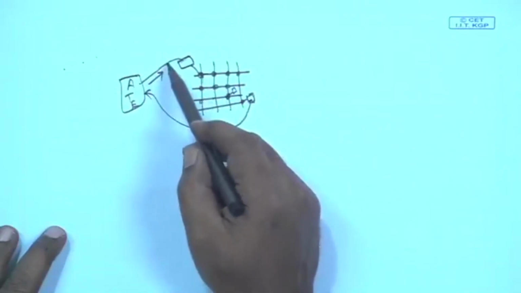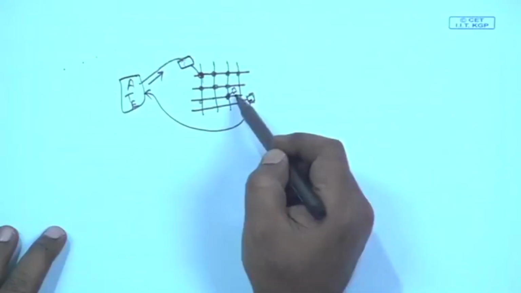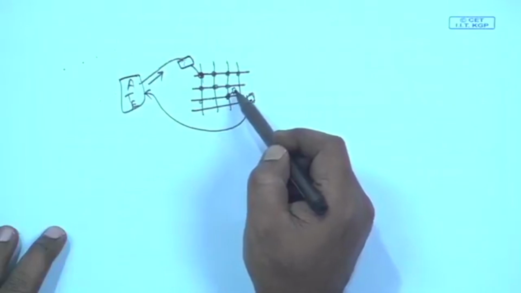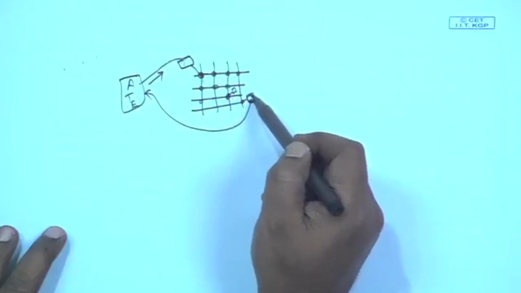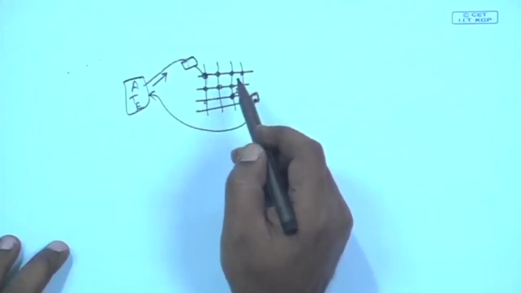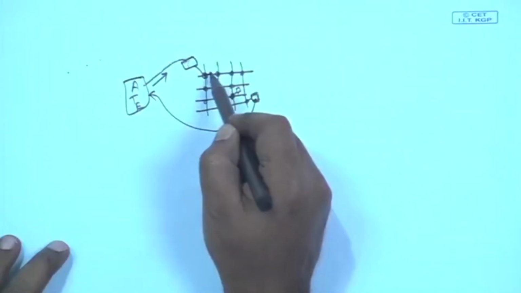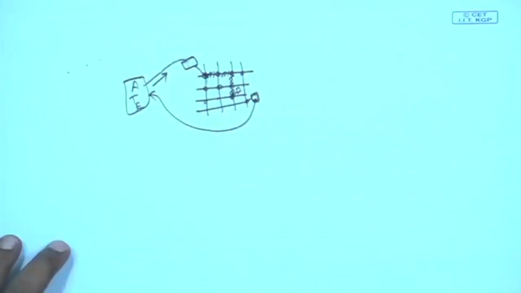So, in the test mode, they will transfer the test pattern to this router, destined for this core under test, and similarly the core under test will send the response to this core, from where it will be transferred to the ATE. Now, assuming that it follows an XY routing policy, during the entire test session all these resources are busy.